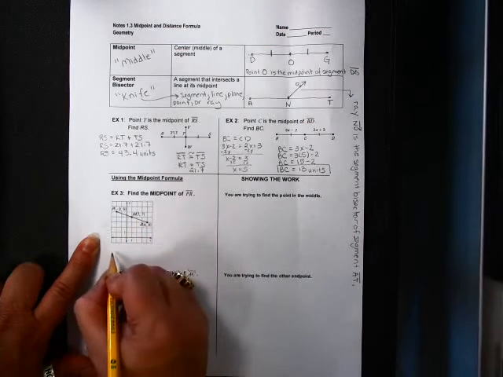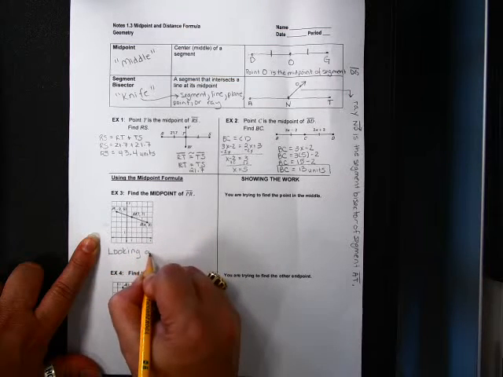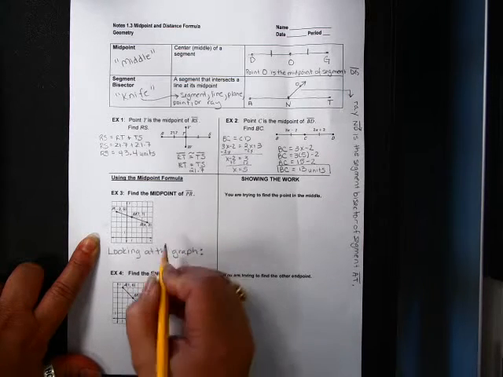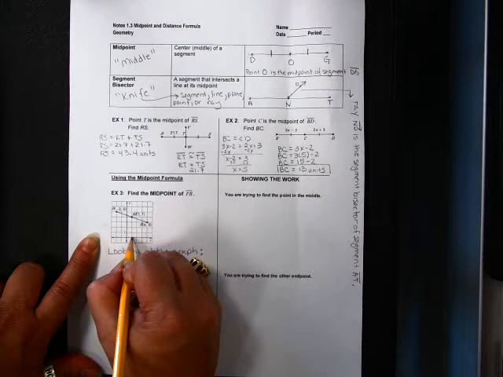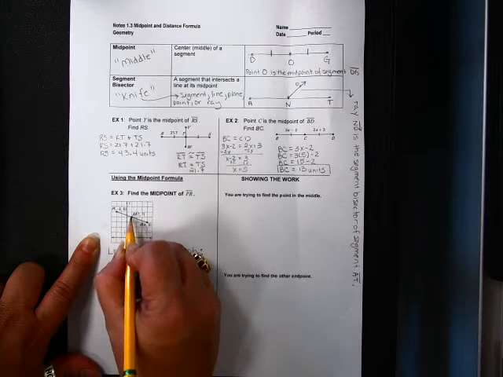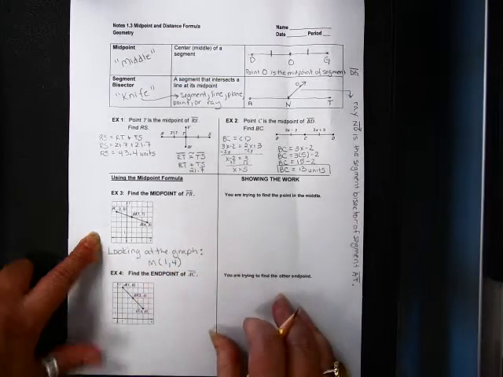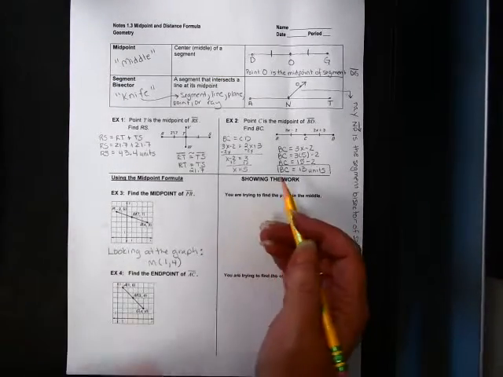By looking at the graph, I can tell you that M is at 1, 2, 3, 4. So it's at 1, 4. But you're not always going to have a picture. And remember, whenever there's not a picture, it is a little bit more difficult. So let's go over here.